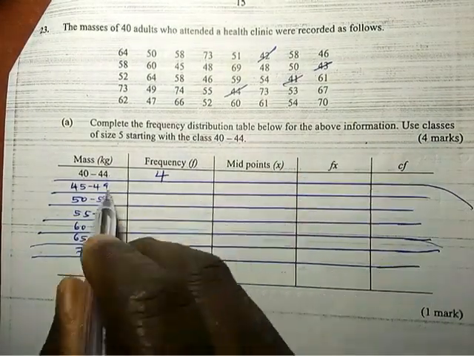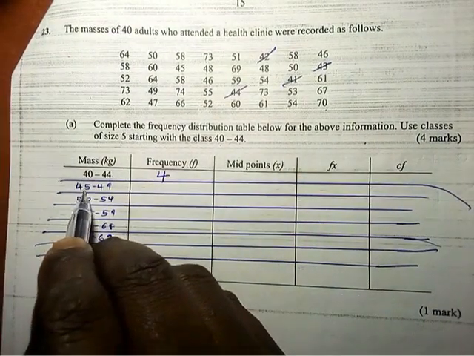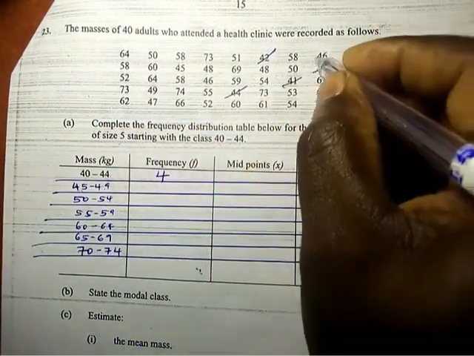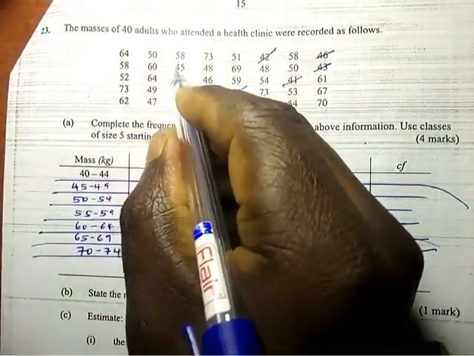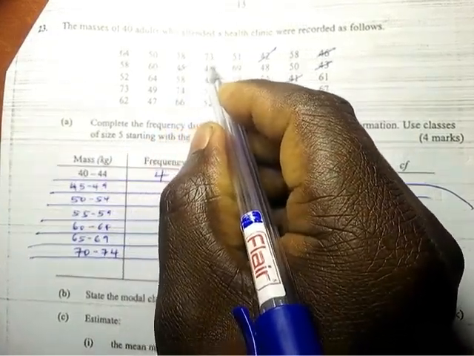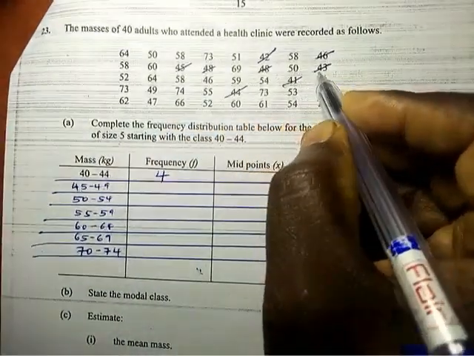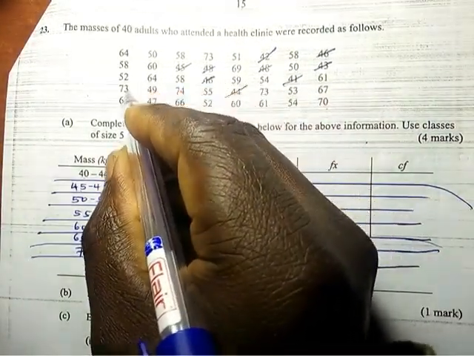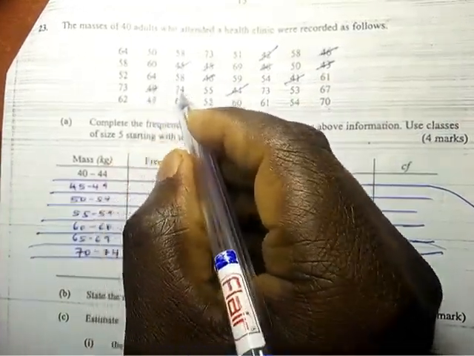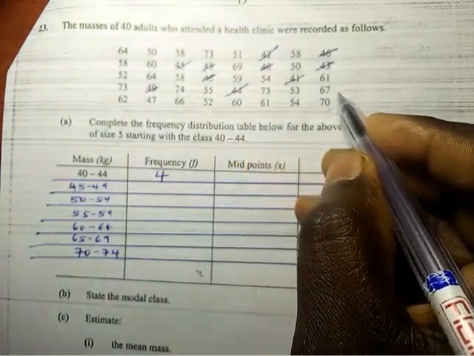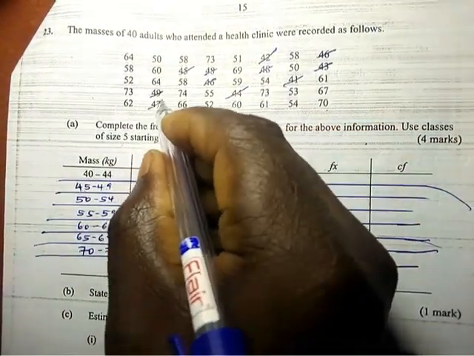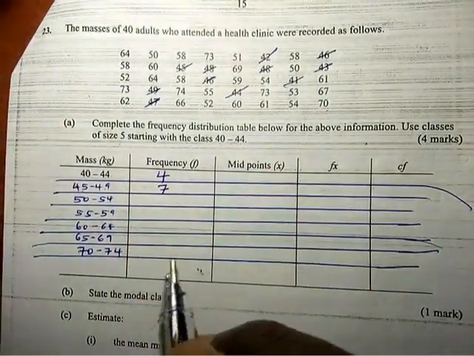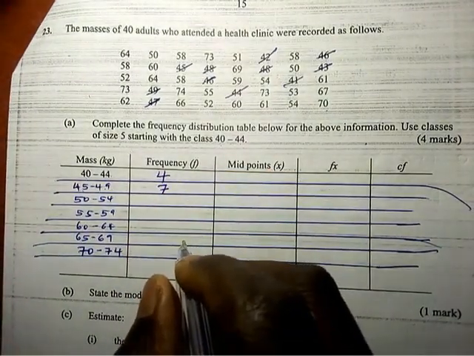You do the same thing for those that are between 45 and 49. So you just look here at 45 to 49, 46 one, 2, 3, 4, 5, 6, 7. So there are 7. So you do the same carefully. Actually if you make a mistake there, it is finished.